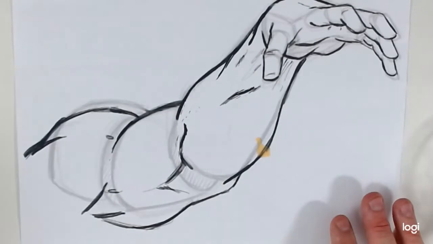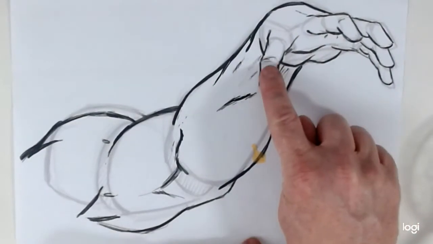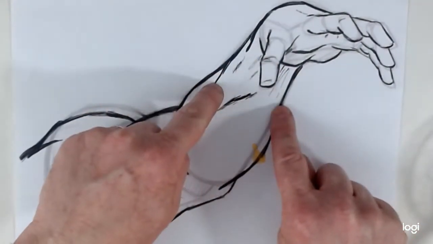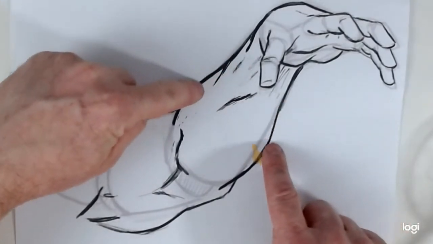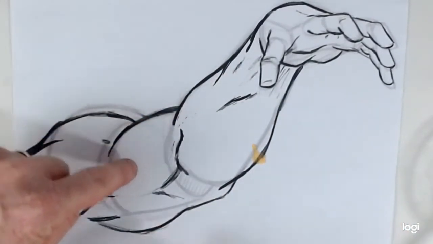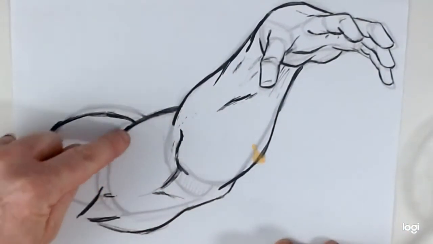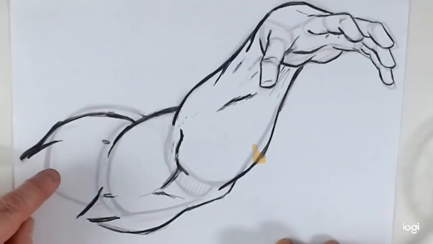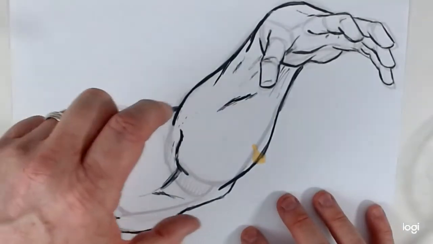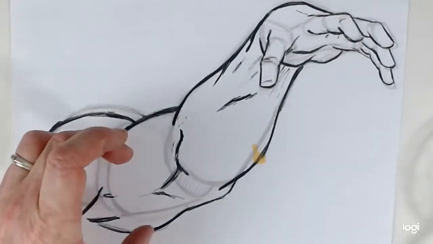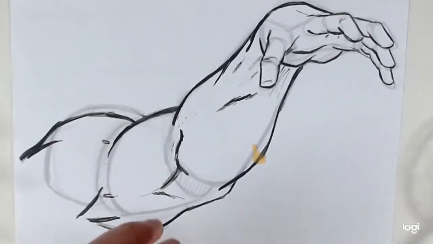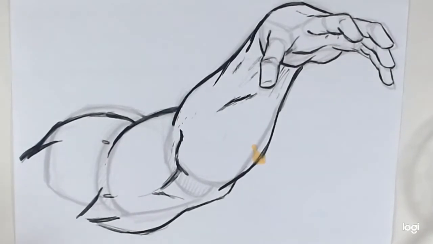So look at the difference here. The hand clearly sits in front of the forearm. The forearm sits in front of the upper arm, and the upper arm sits in front of the shoulder. So that idea of showing something as a series of shapes or forms, one in front of the other, to help project forward, is a device which can really help you. And I'm going to show an example of that.